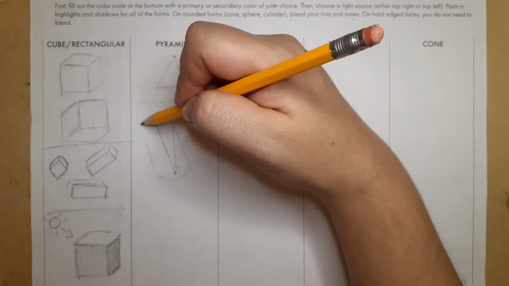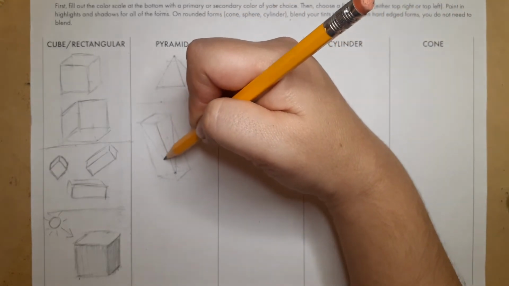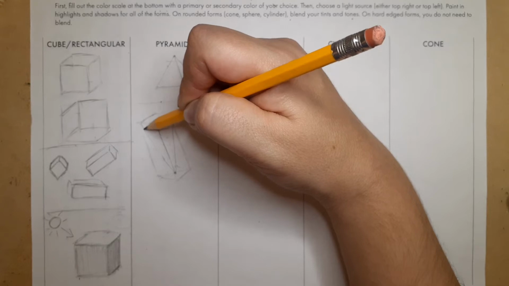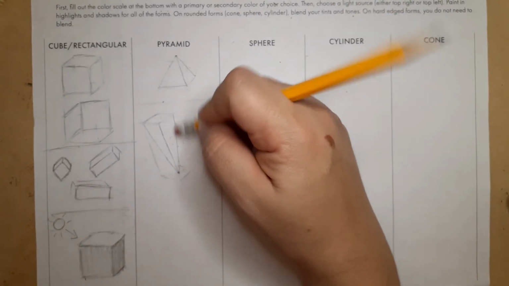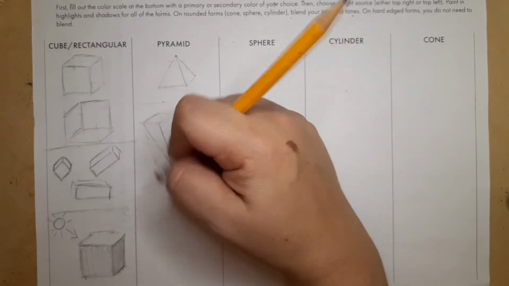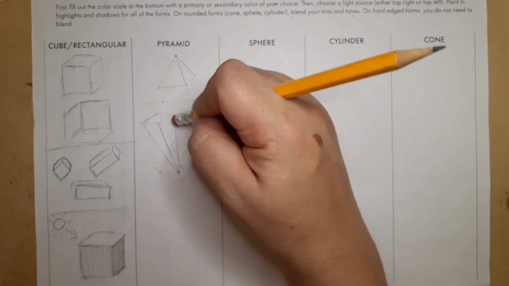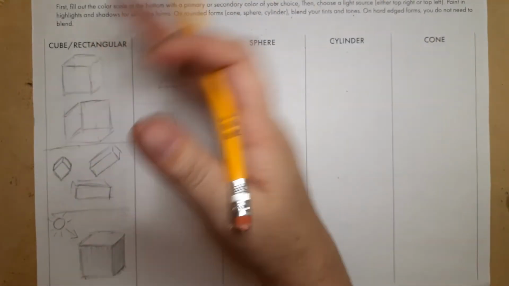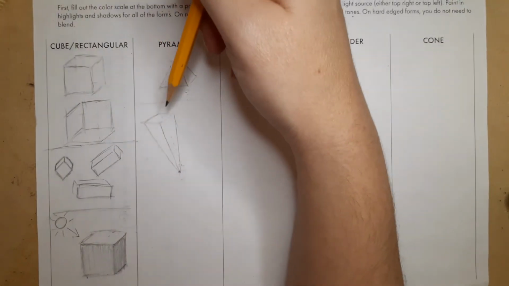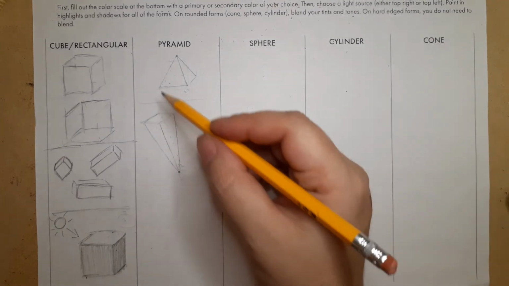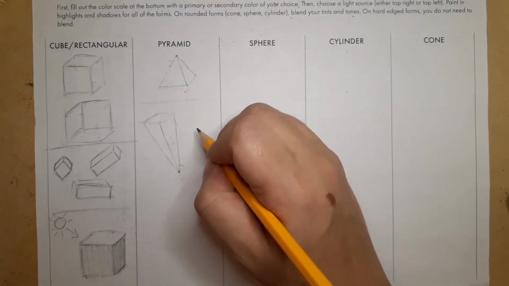And then I'm going to draw a line here. This one was a little wobbly. And then I'm going to erase all these reference lines. So now I've got a pyramid where I'm looking down at the top of it and it's kind of long like that. So I would want you to try just a few more.